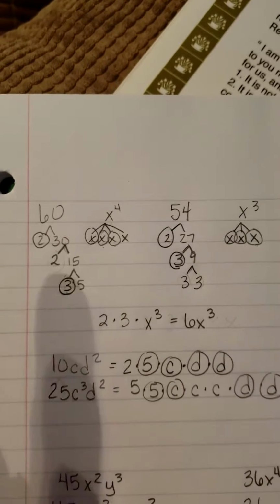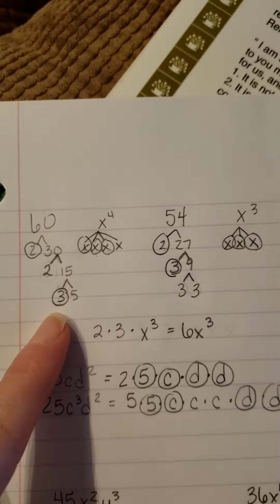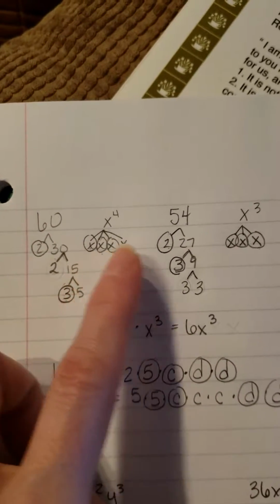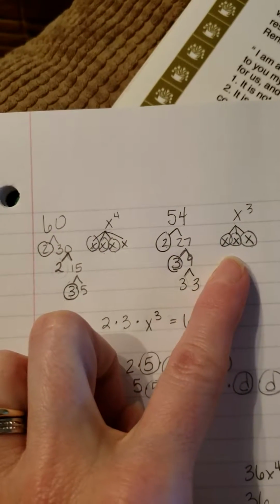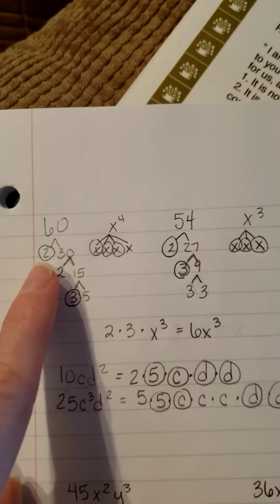Okay, here is your problem. So we have the prime factorization of 60. We have your x's to the fourth, 4 x's. We have your prime factorization of 54 and your 3 x's here. Anything that we see that we have in common, we circle.